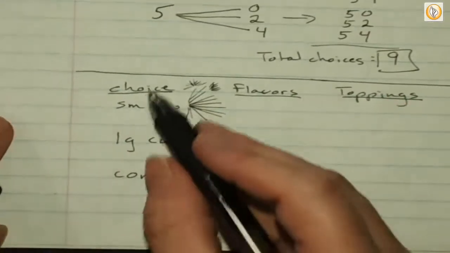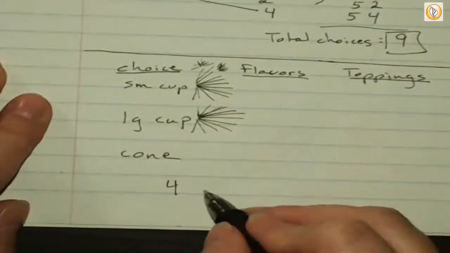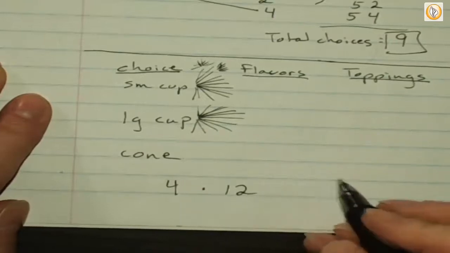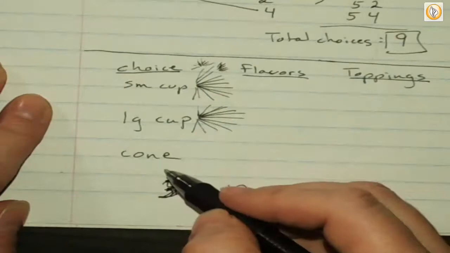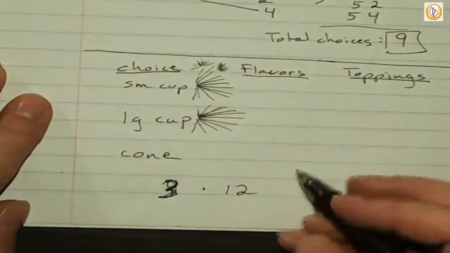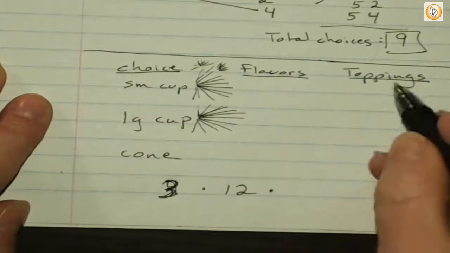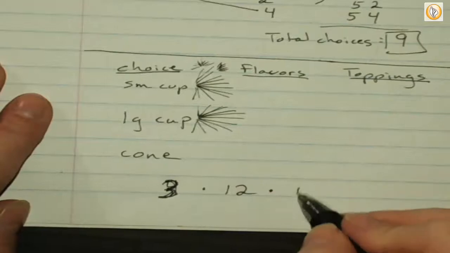How many choices for servings? 3. He said 12 flavors. There's 3 choices for serving. He said there's 12 flavors for ice cream. How many toppings did we say? 10.